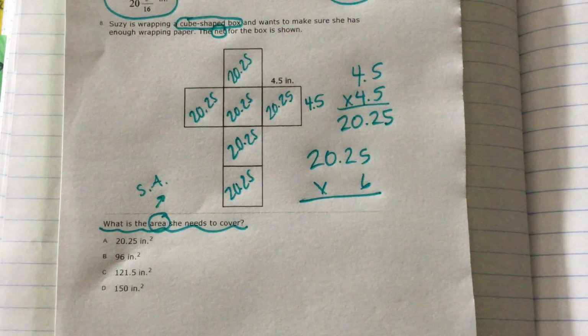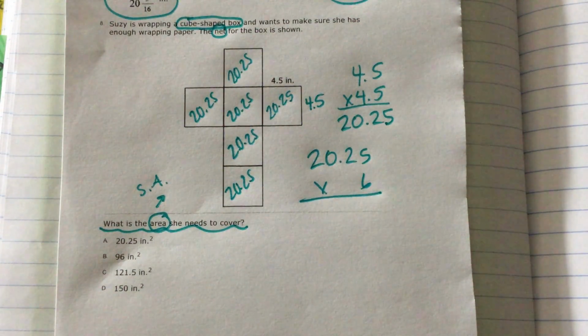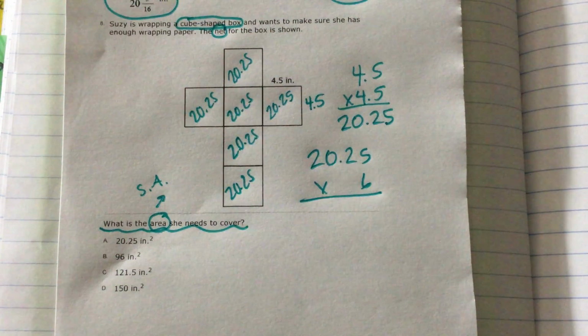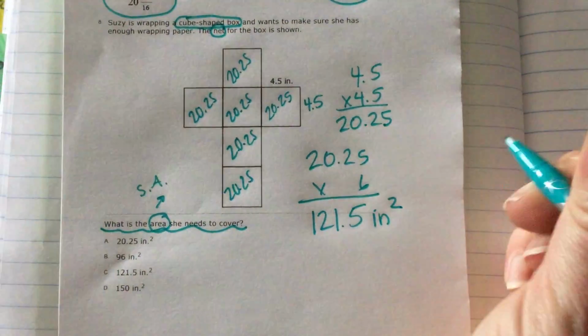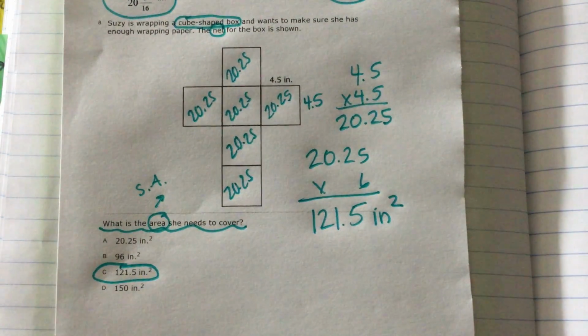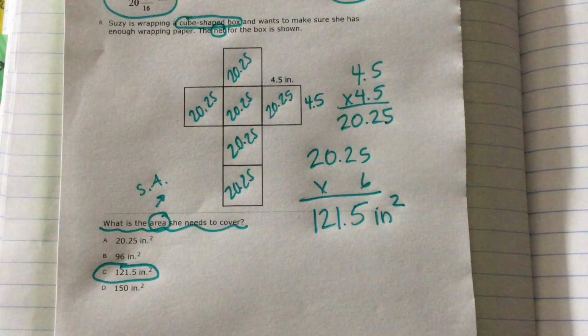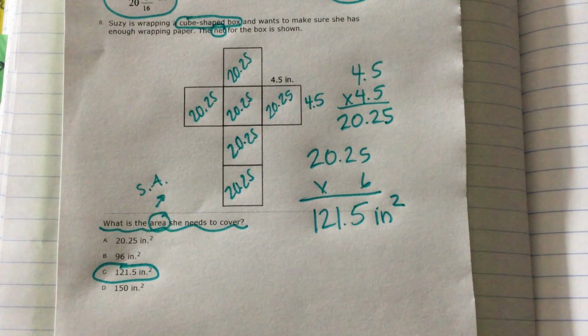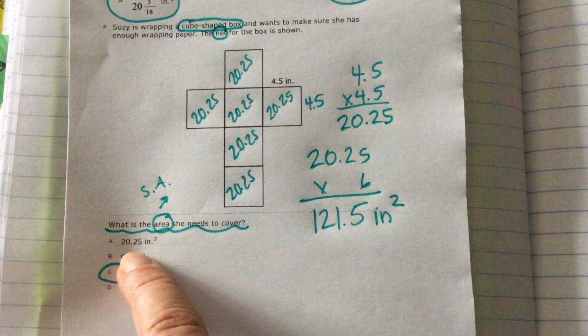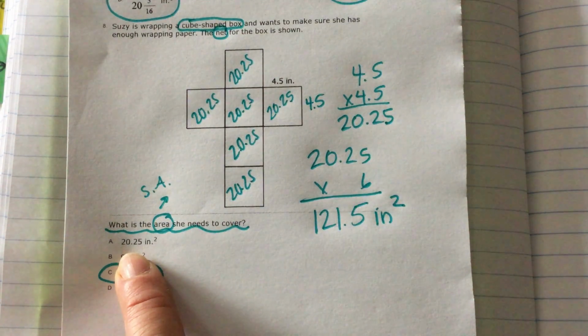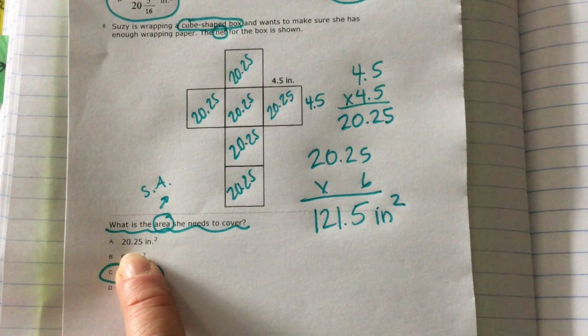When you multiplied or added, what did you get? Leah? I got C. So you got 121.5 inches squared. Yes. That is the correct answer. All right, so how did we do with this? Okay, not too many thumbs up. Do you see where you went wrong? Okay, was it a minor error? How many of you guys picked A? Okay. Make sure you understand what the whole thing is asking.